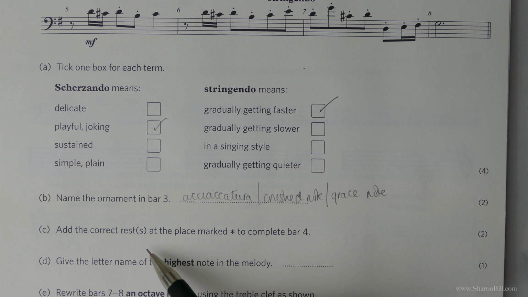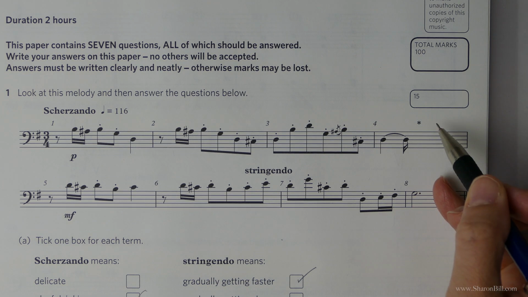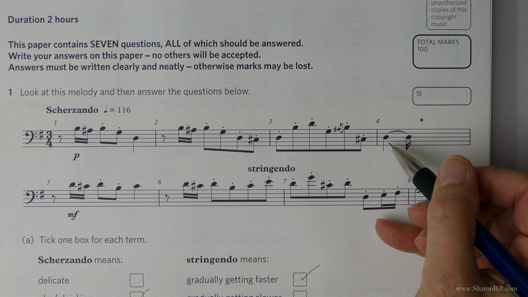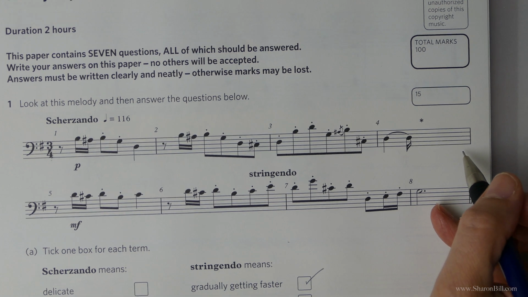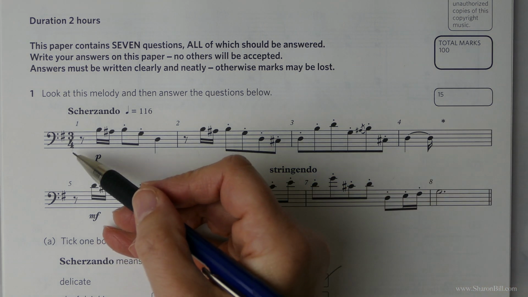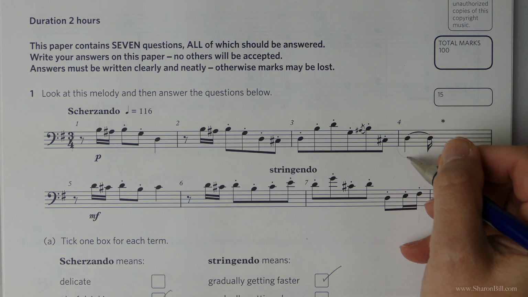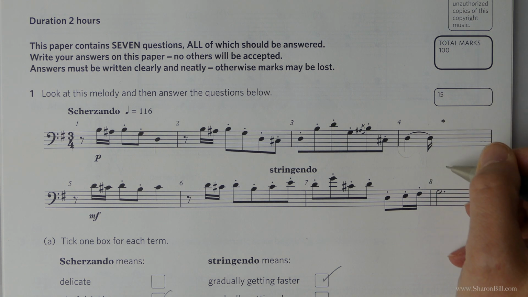So we're asked to add a rest or rests. That's the important part, at the place marked with a star to complete bar 4. So here we are, this is what we're looking to complete here. So we have 3 beats in a bar, or we should have 3 beats in a bar, and we need to fill this bar. Now remember, every new beat requires a new rest, so it's not just enough to fill in the time with one rest that covers them all. We've got to show each crotchet beat, each quarter note, by the way that we add the rest. So we've got 1 beat here, and then we've only got a quarter of a beat here, and we've got another beat at the end as well.